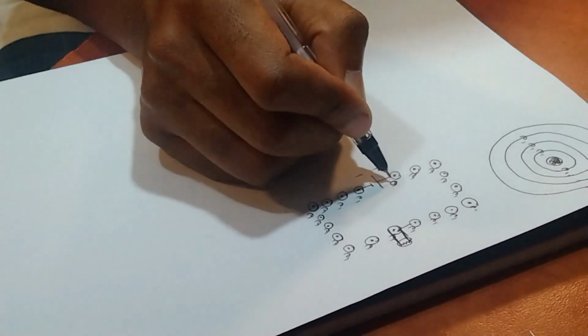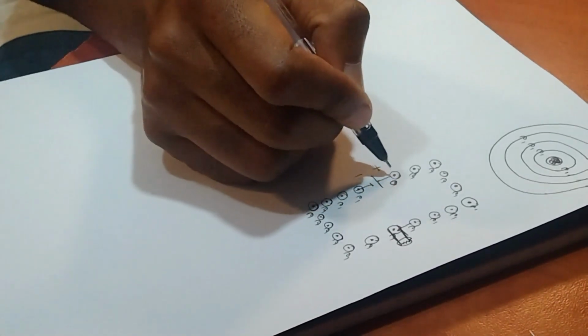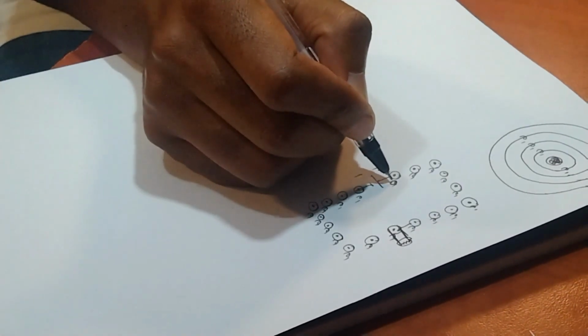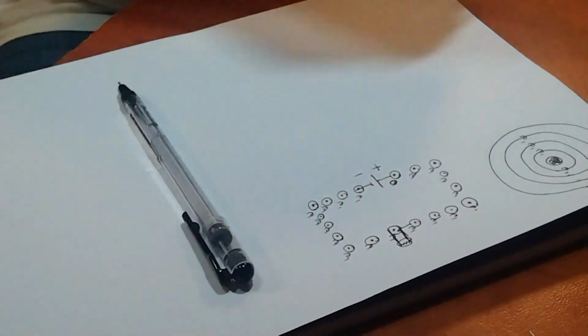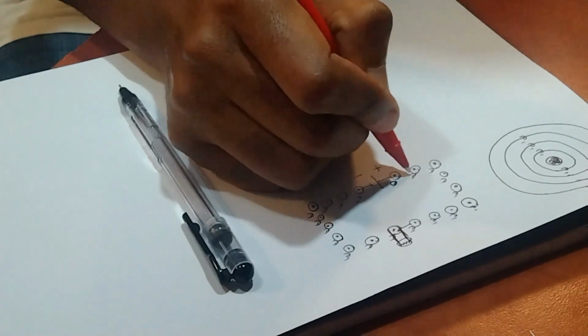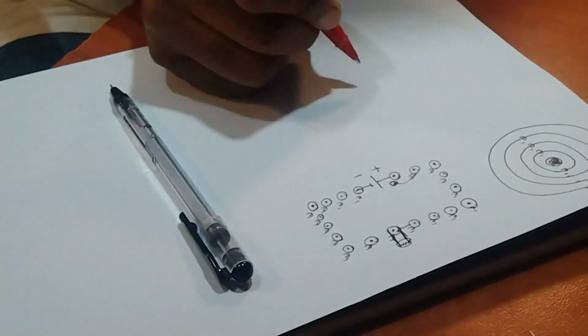Now since there's a hole here, this atom, the valency shell, which is the outermost shell of the atom, is now more like it's positively charged as well. So it will attract this electron. Now this is what will happen. This electron will leave this atom and flow to this atom.